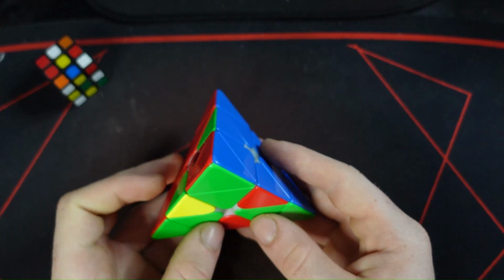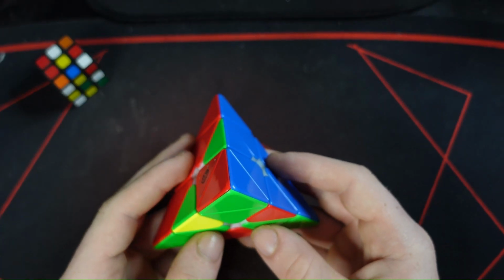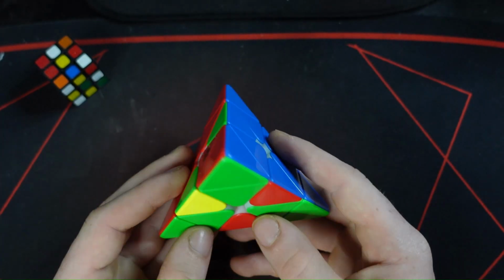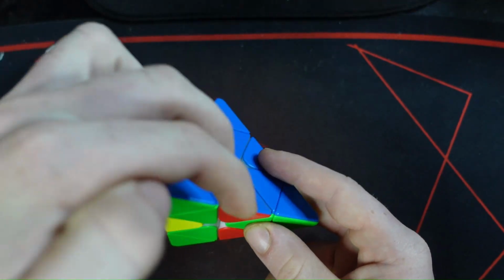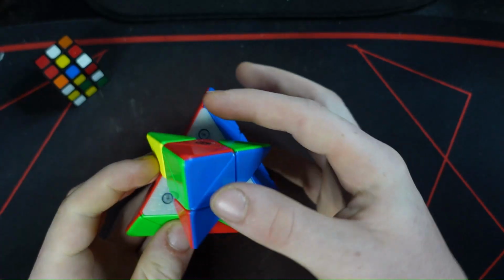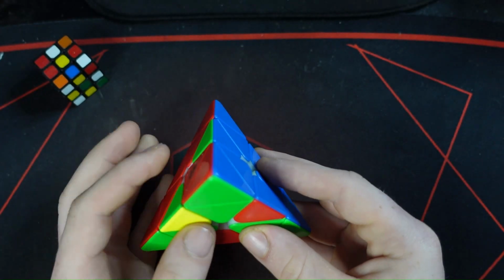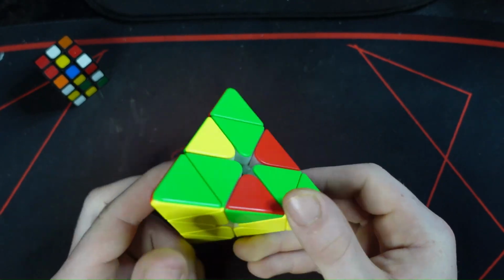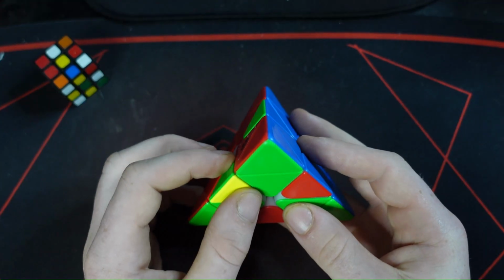Here's our next case. This is probably my favorite L4E. I like to call it the long sledge. So you're going to have three pieces that are a match here, so three matching colors. And then you're going to have this yellow piece just on the side. So you're going to want the yellow piece up front.